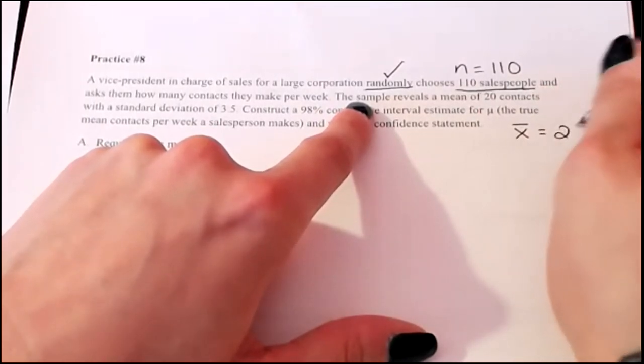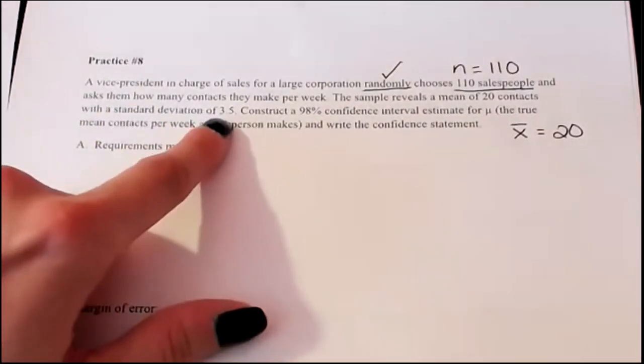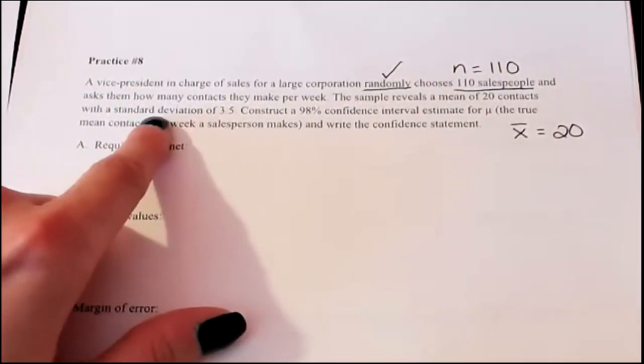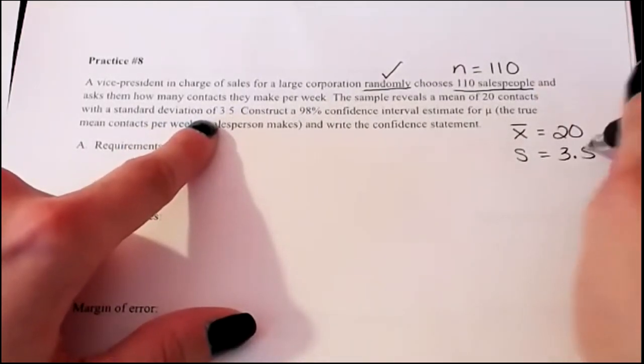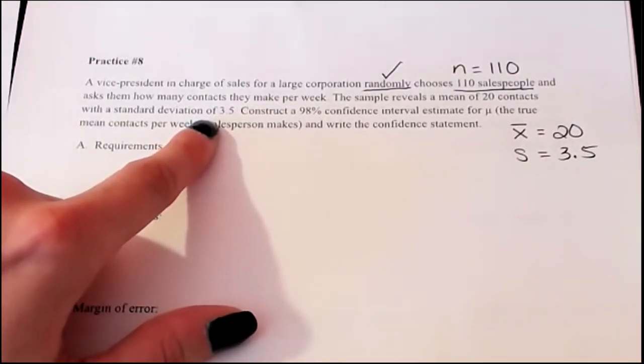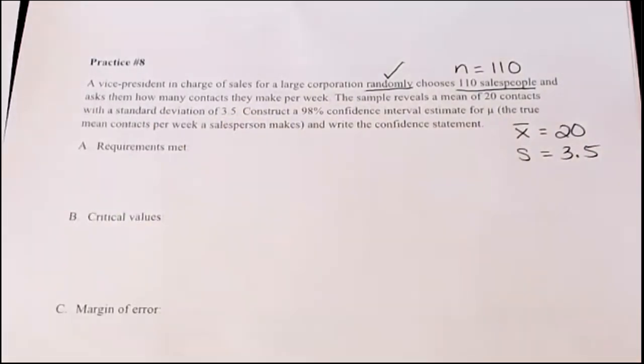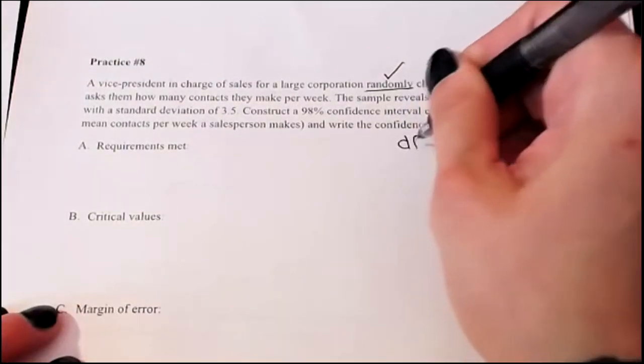x bar is equal to 20. I love it. With a standard deviation of 3.5. What's the notation for this? s. Yes, s is equal to 3.5. Perfect. Because we're referring to specific numerical values that describe the sample. So these are the sample statistics. Good. Construct a 98% confidence interval estimate for mu, the true mean contacts per week a salesperson makes, and write the confidence statement.